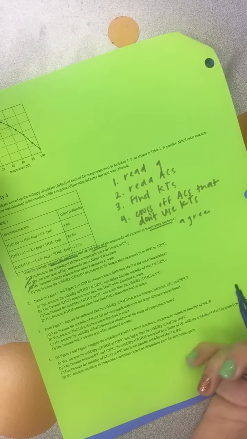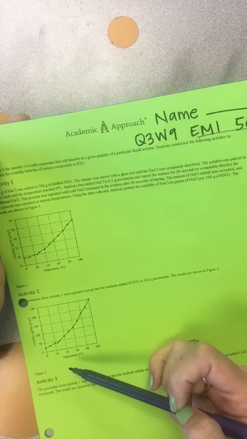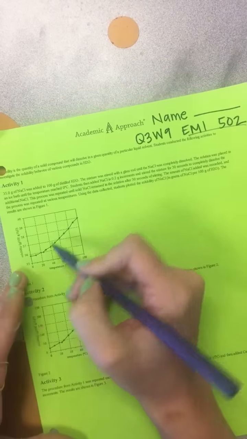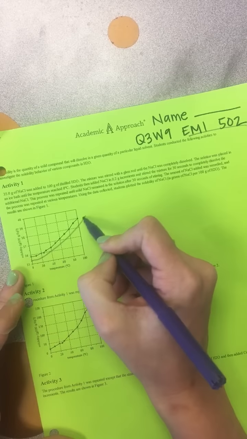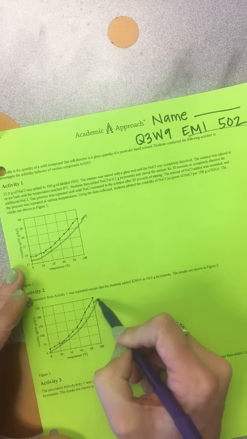And I haven't even read this yet. So now let's look. Now we need to look at the solubility. And it says that the solubility increases as temperature increases. So we have that here. We have that here. So that's confirmed.